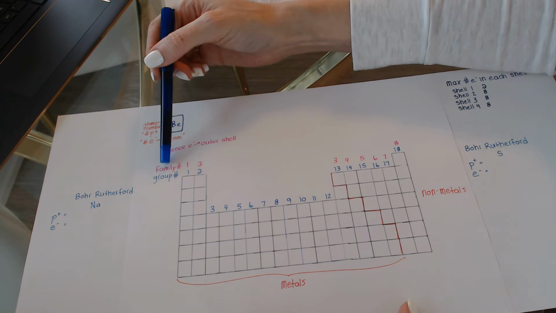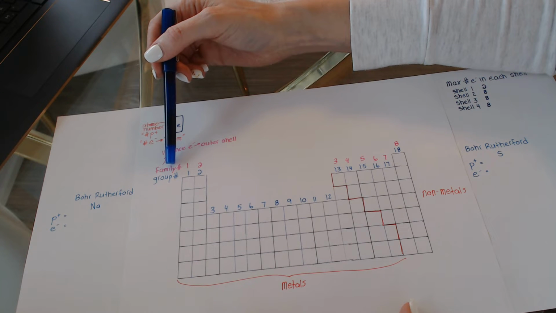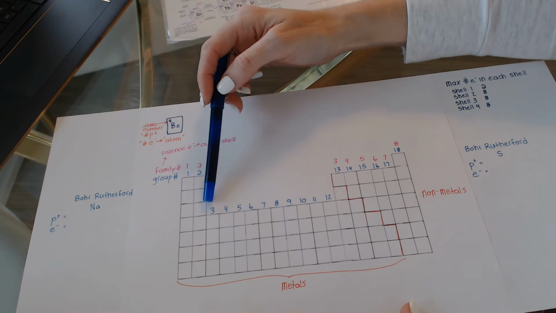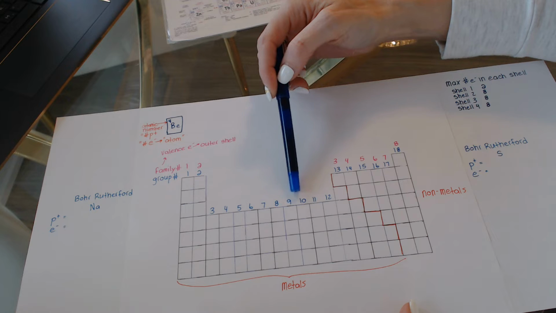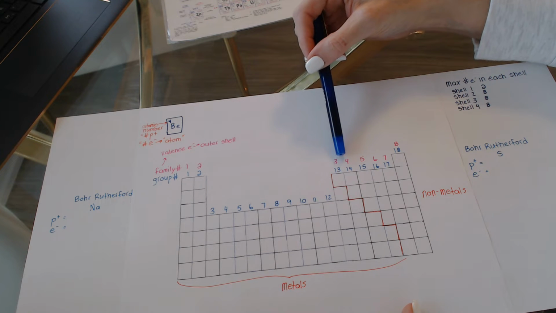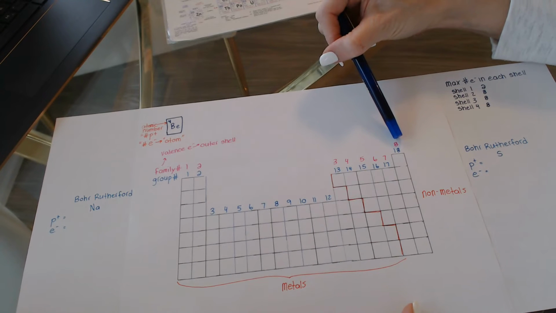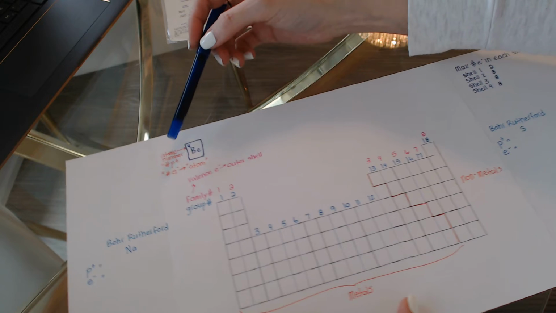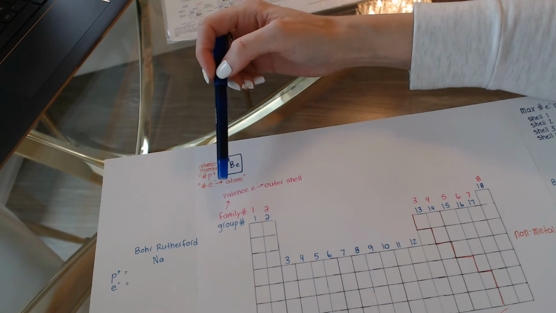I like the family numbers instead, so I have them above in pink. You're going to notice 1, 2, and then we're going to skip over all of our transition elements here and continue from 3 to 8. These are way more useful in that they give you more information. I've written here on the side for you to see.